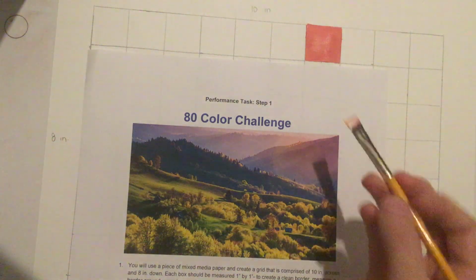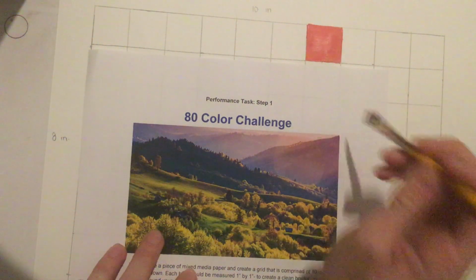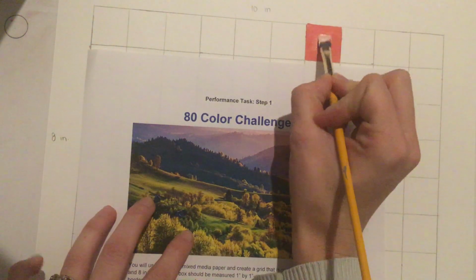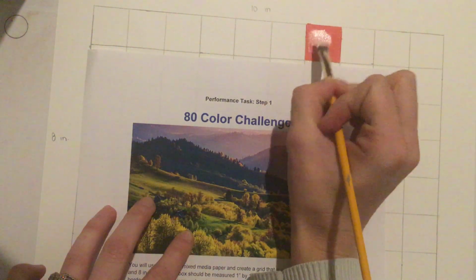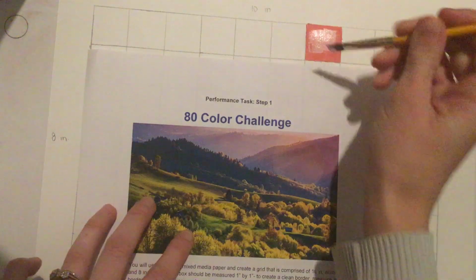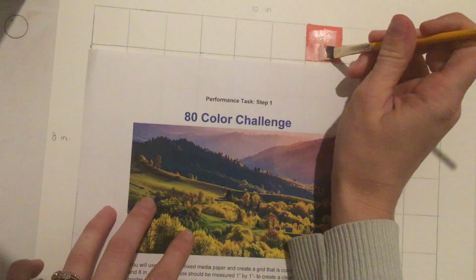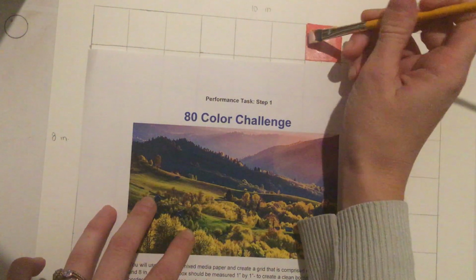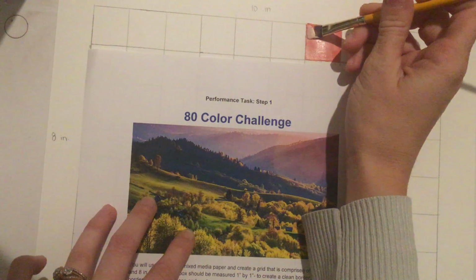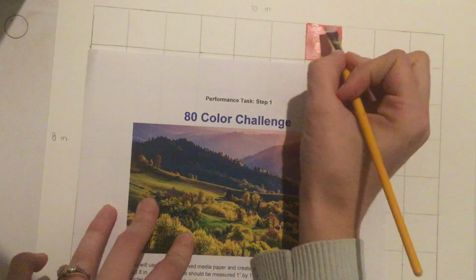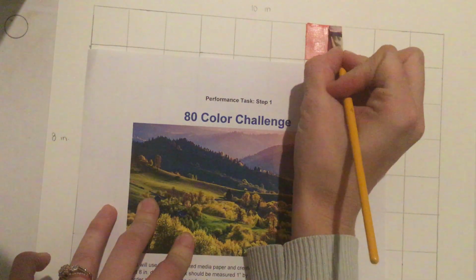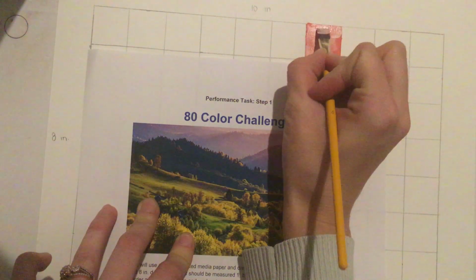If you need a scrap paper to test it out, you can definitely do that. I'm just gonna jump right in and experiment. And that is much closer. So I'm just going to carefully go back into what I have put down, keeping in mind that we are aiming for the best craftsmanship we can give.